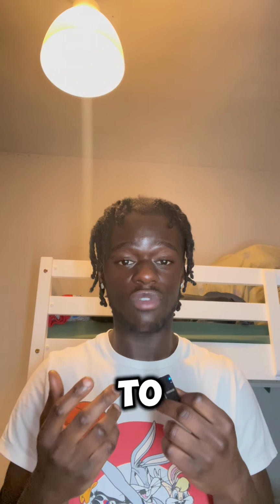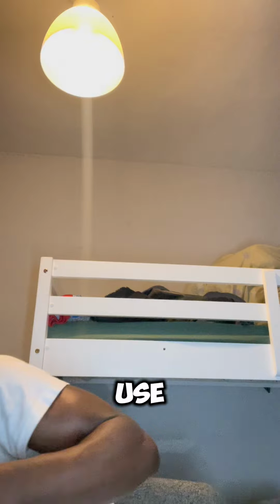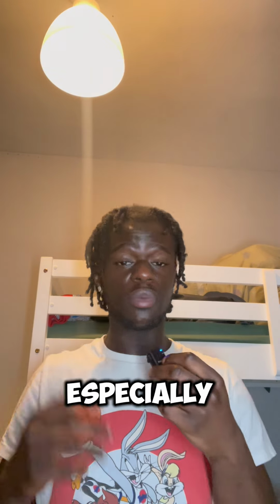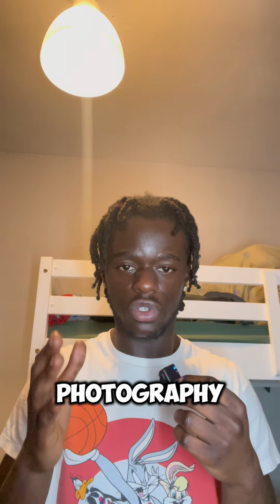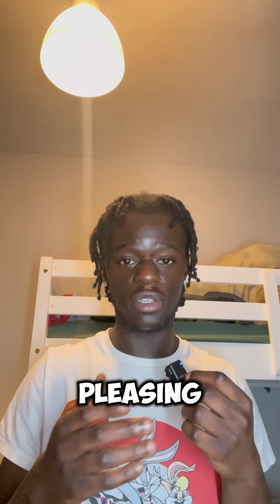Now, this seems like a no-brainer, but sometimes you actually have to go above and beyond and actually study the equipment you're working with. Now let's use my camera for example. I've got a Fujifilm X-T3. Now this bad boy is a very, very good camera, especially for pictures. Especially in today's society, especially within photography, there are different types of pictures you can make. Sharp photos, aesthetically pleasing photos.